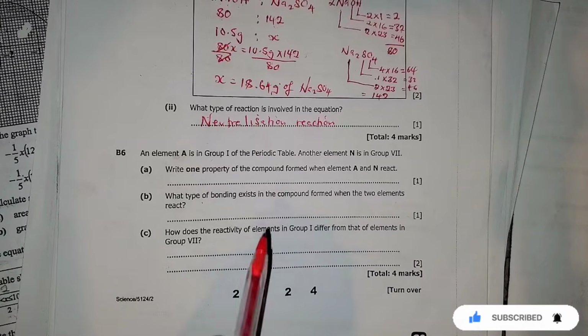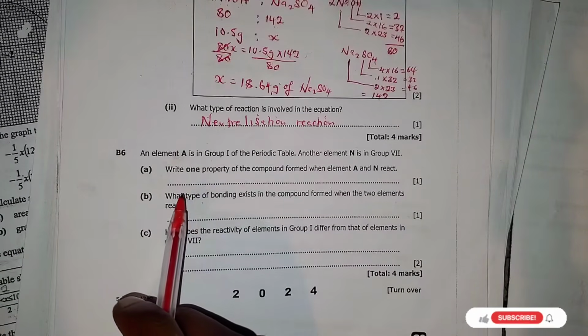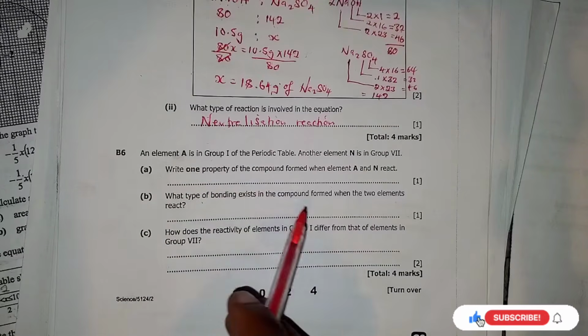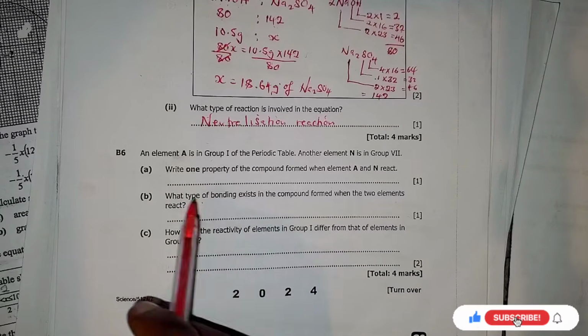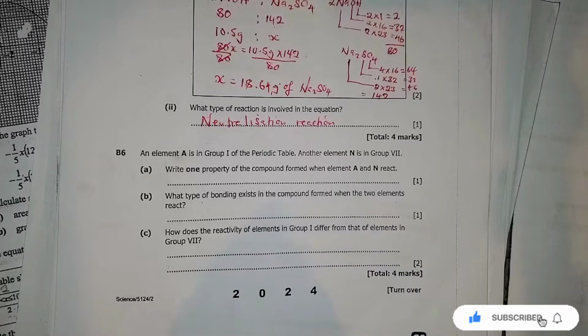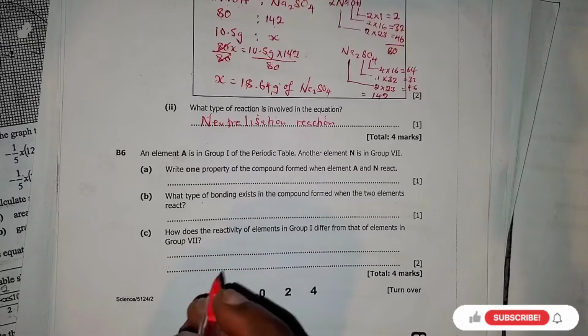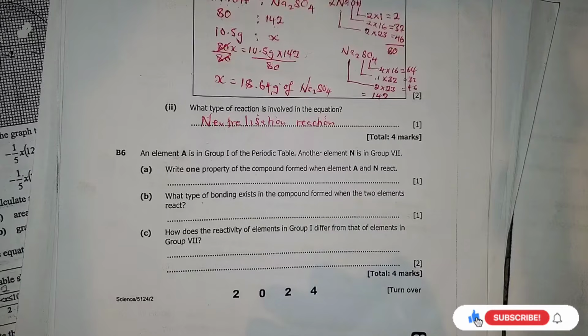It is made up of positively and negatively charged ions. The compound conducts electricity in molten or aqueous state. It has high boiling and melting points.